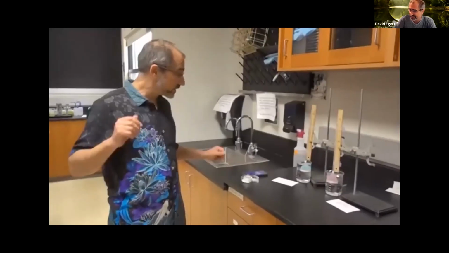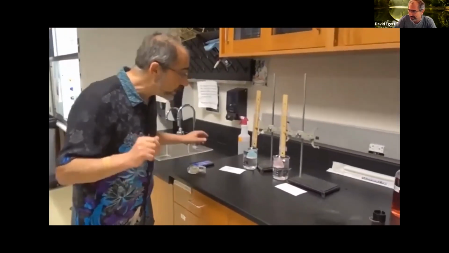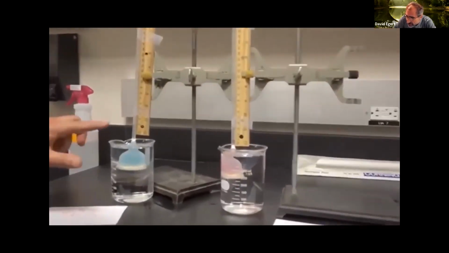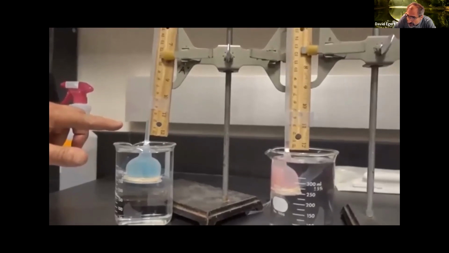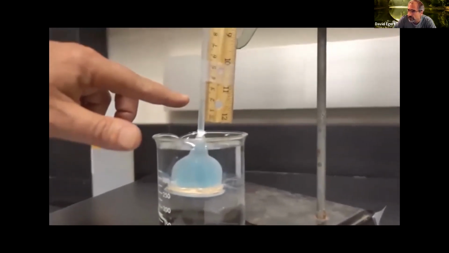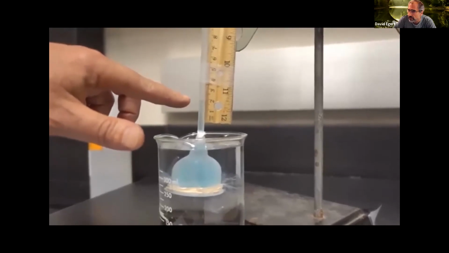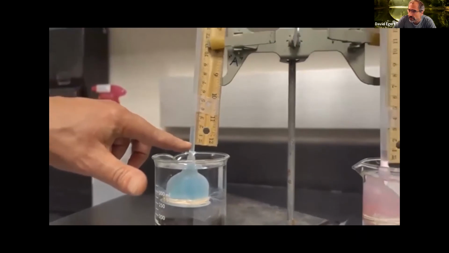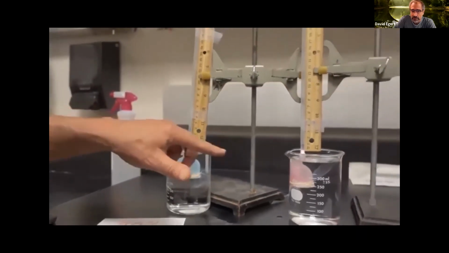All right, it's 10 minutes, and now I want to do my readings. The 40% has gone up quite a bit, actually. We're about 1.8 centimeters, or 18 millimeters, above 0. Remember, it was at 0 at time equals 0.